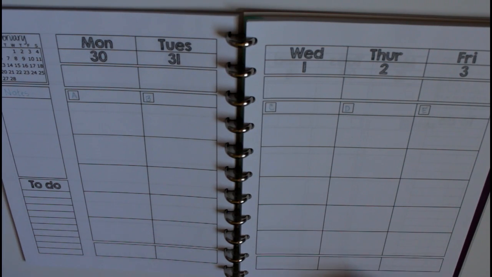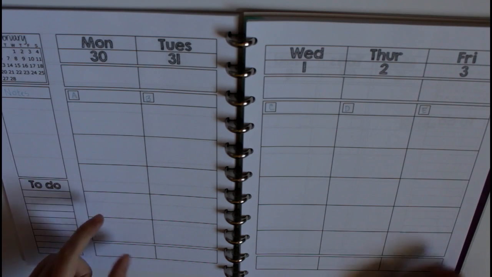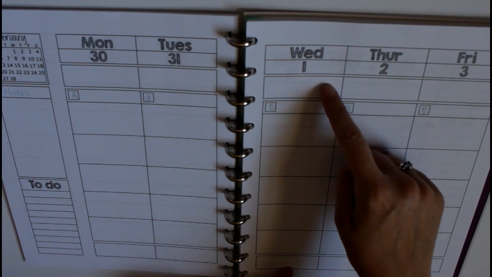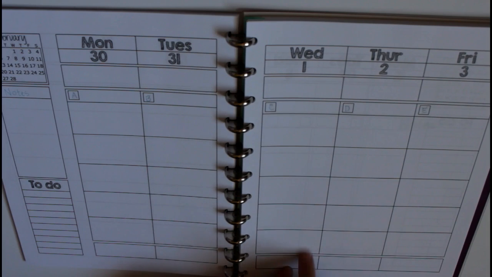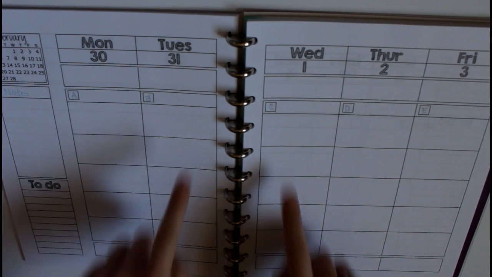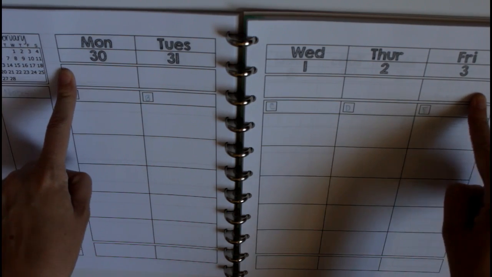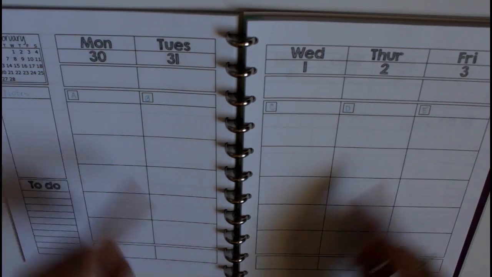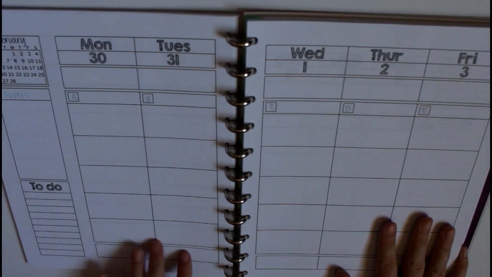So actually, like I explained with the other one, you could make this 7 classes if you wanted, but you can also use this for other kinds of planning that you have, before school and after school activities, life planning, whatever you need.